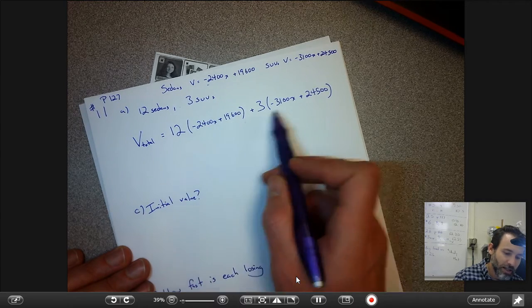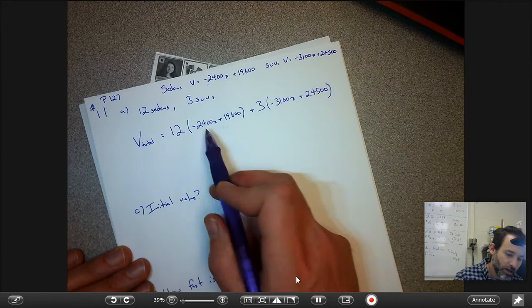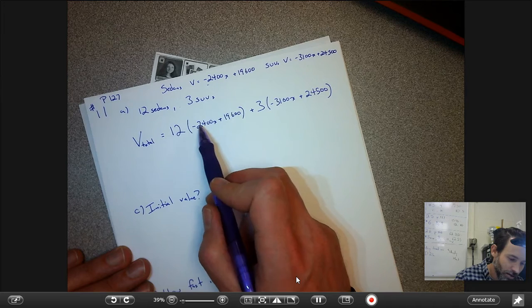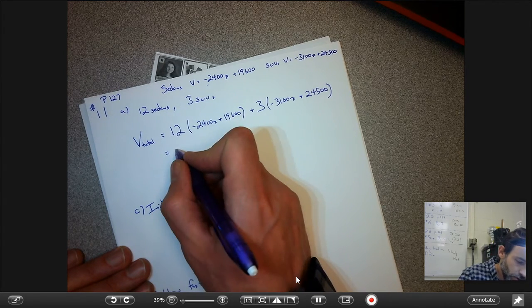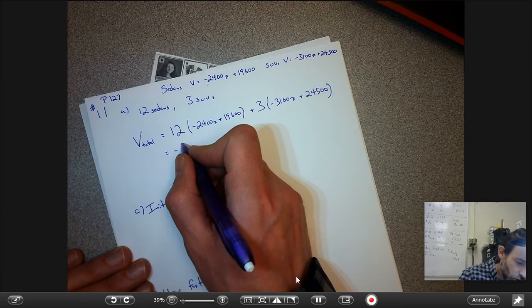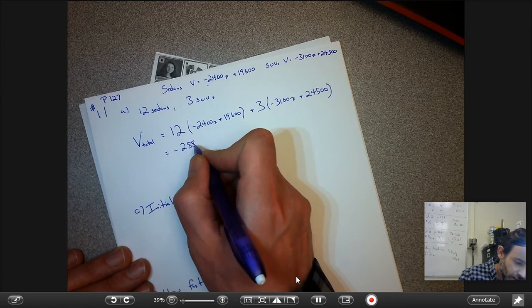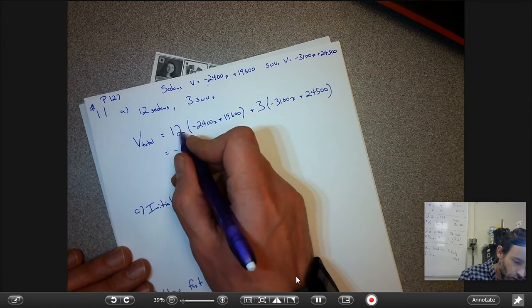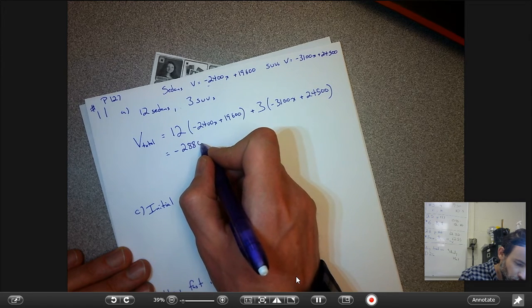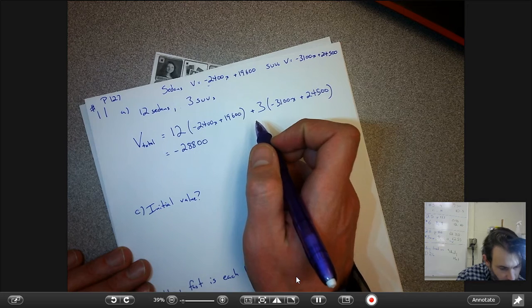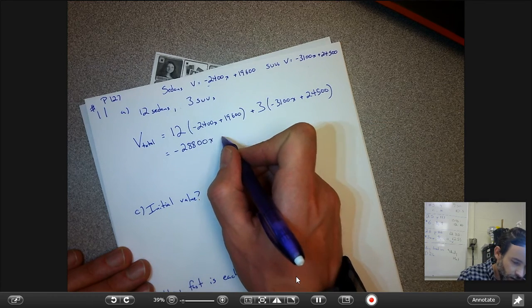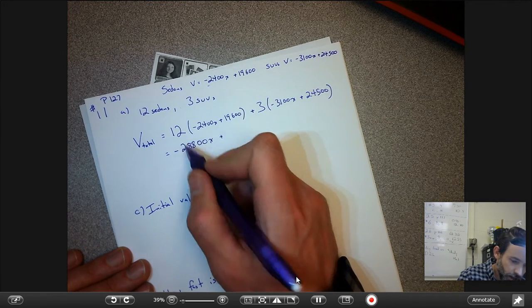All right, so now the value total. Now I can multiply these in, and then I can multiply that in. So I apply the distributive property. It's 12 times that, and then 12 times that. This is equal to negative 28,800x, I think that's right, plus 12 times 19,600.